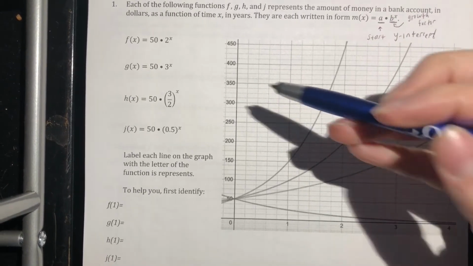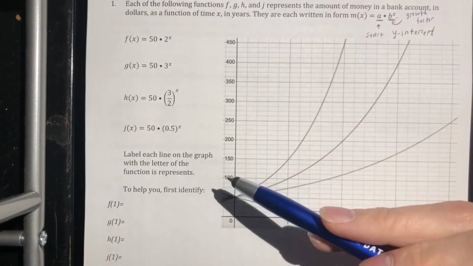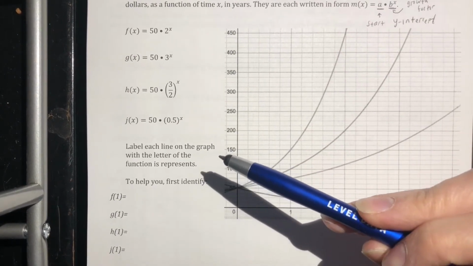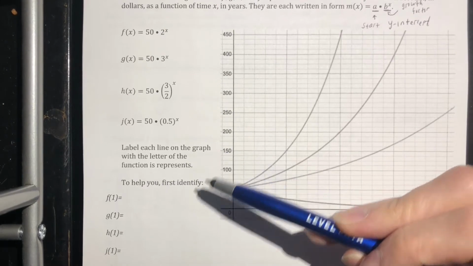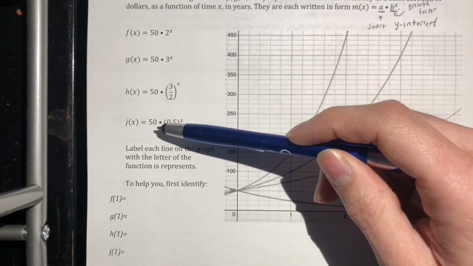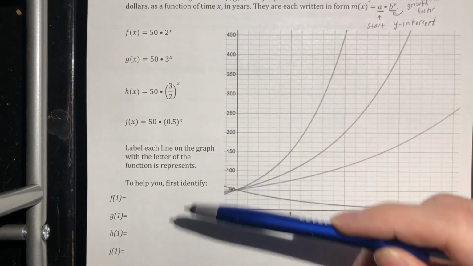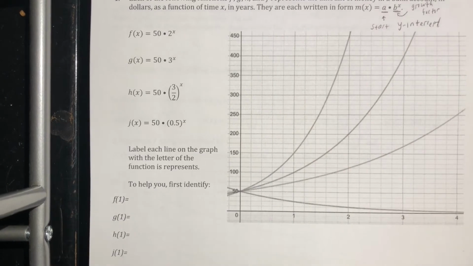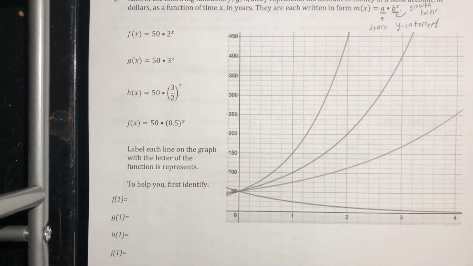All right, there's our 4 functions, f, g, h, and j. Label each line on the graph with the letter of the function that it represents. And one step I decided to give you to help you out: they all start at 50, so after 1 year, how much is in each account? Figure out f of 1, g of 1, h of 1, j of 1 to help you make the graphs. So pause the video, give it a try.